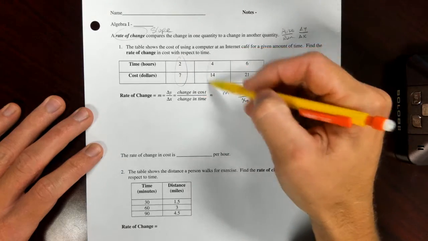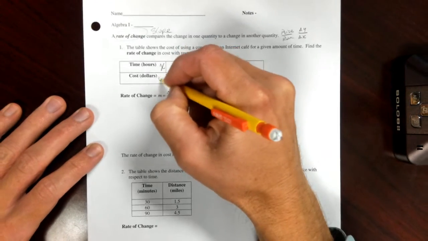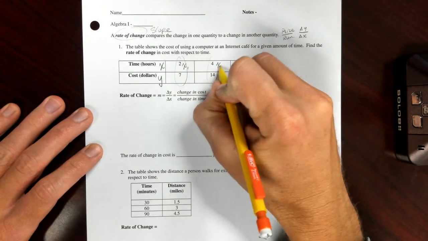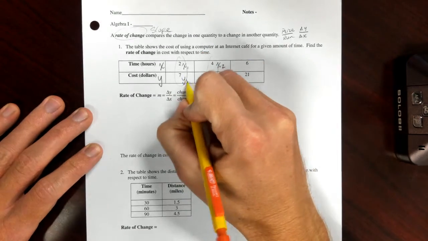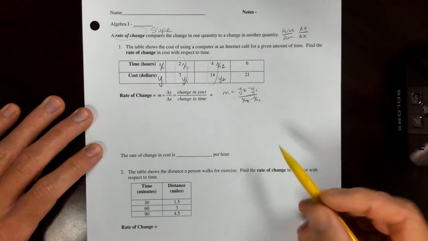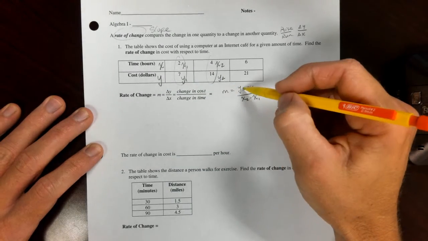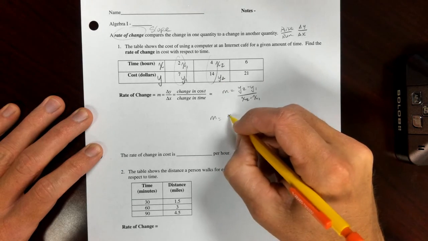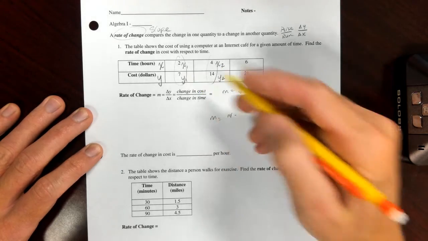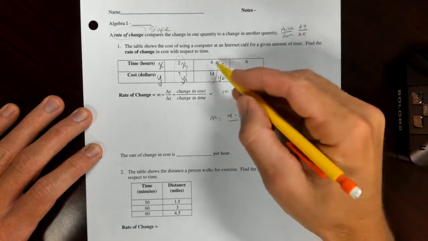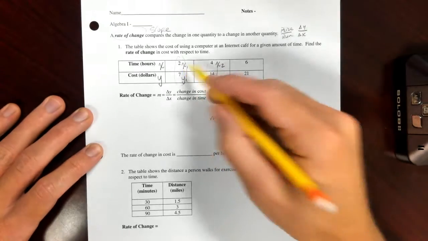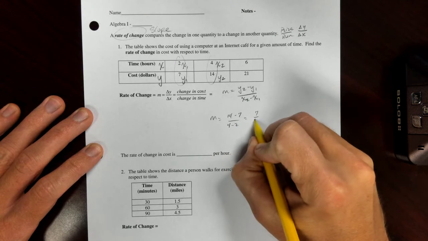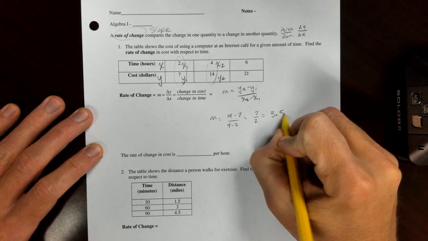This is a table. So these are the x values, these are the y values. Alright, well this would be x1, this would be x2, this would be y1, this would be y2. Now, once you have your points labeled, all you're doing is plugging into our slope formula. So m is equal to 14, y2, minus y1, which is 7, over x2, which in this case is 4, minus 2. So 14 minus 7 is 7, over 4 minus 2 is 2, which equals 3.5.